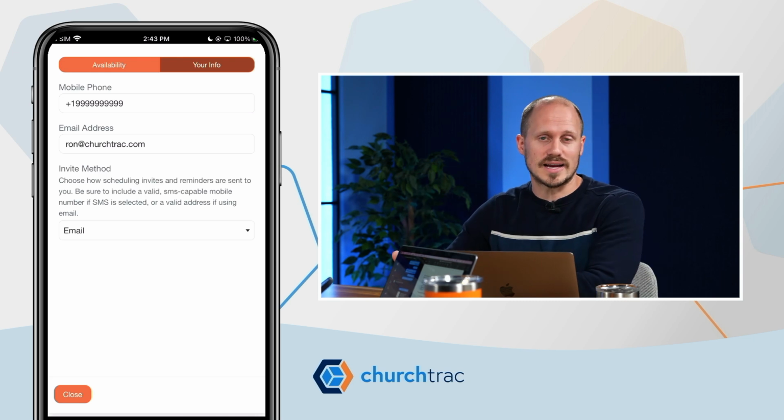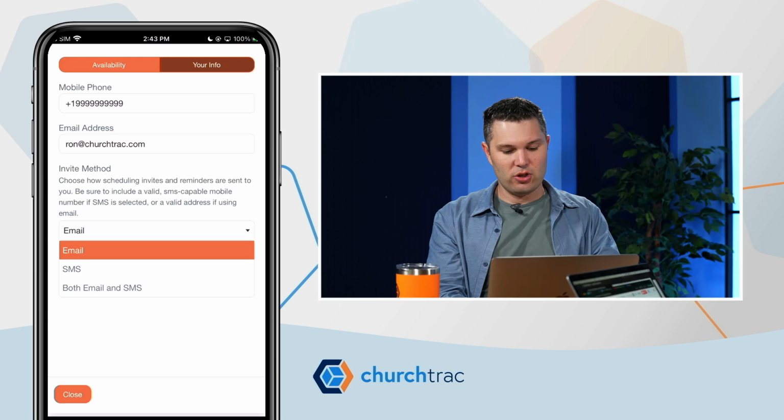And that'll also apply to the reminder messages that go out, 1 to 3 days ahead of time that you scheduled. So they just go to the same place that they scheduled their availability, but then they tap that Your Info button at the top. And that's where they can enter that information and also determine how they want to be communicated with. And you can also toggle this on your side.